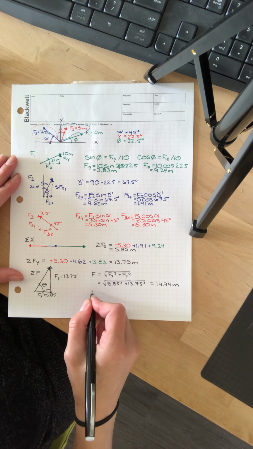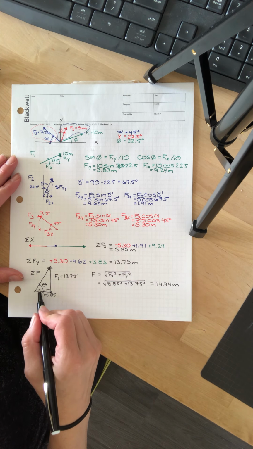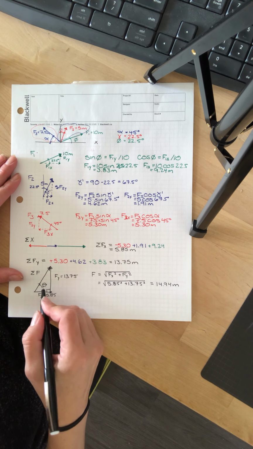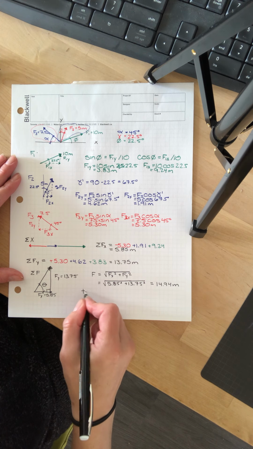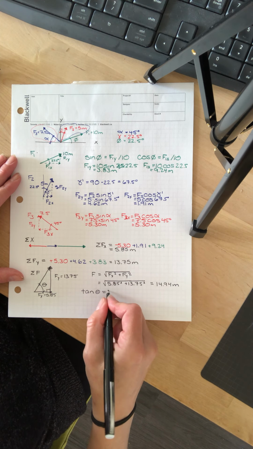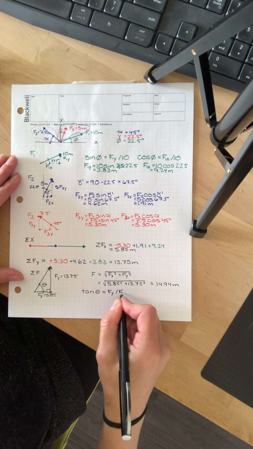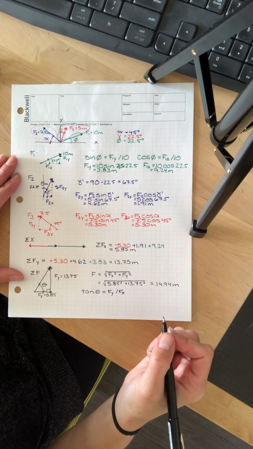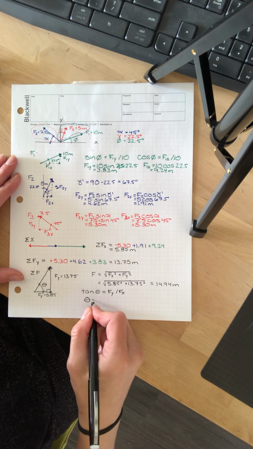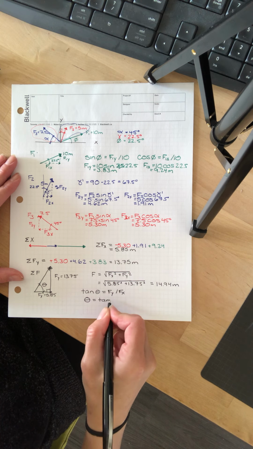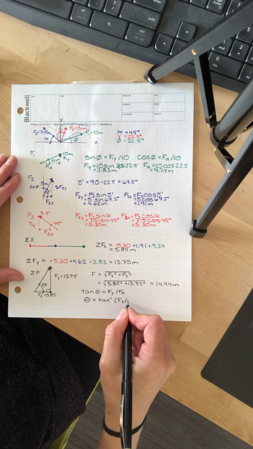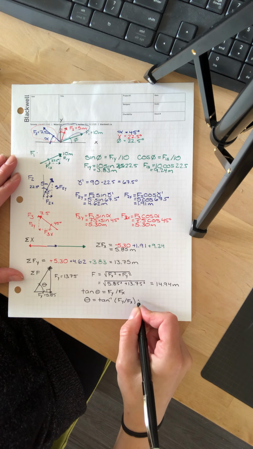So now we want to know what the angle is. Well, if this is our angle, that's our opposite, and that's our adjacent. We know that the tangent of the angle equals opposite over adjacent. The only thing we're missing here is the angle, so the angle is going to equal the inverse of the tangent of Fy divided by Fx.